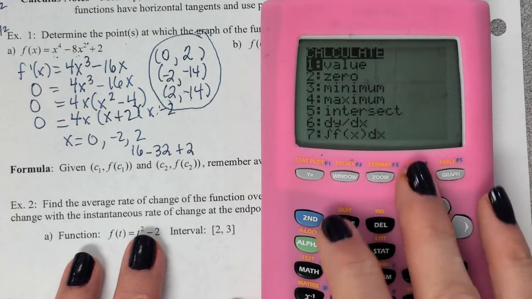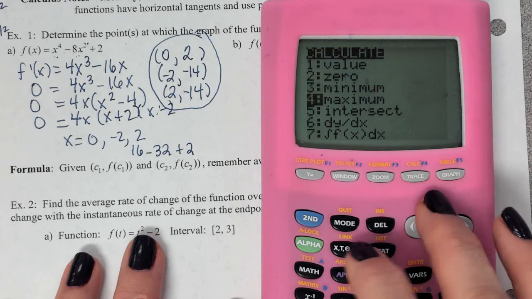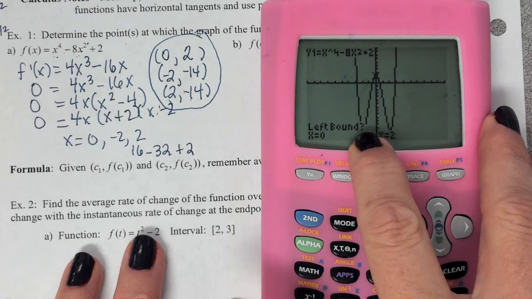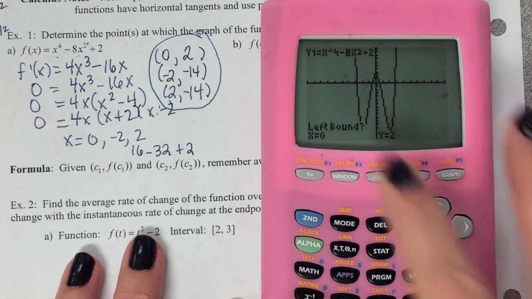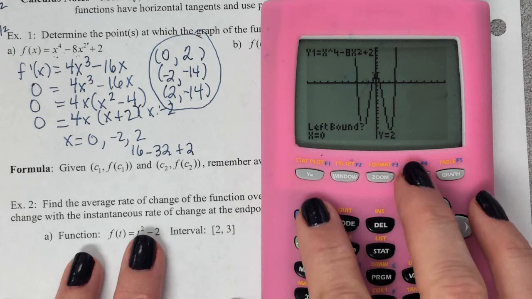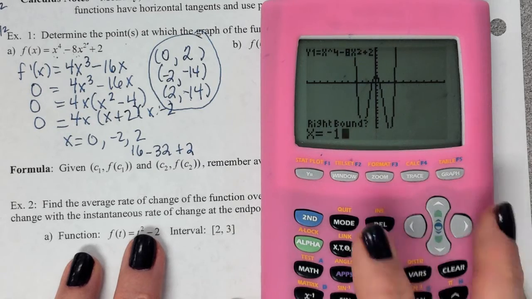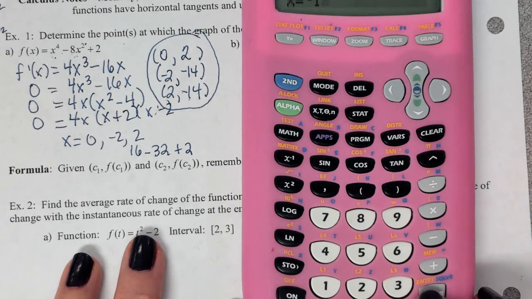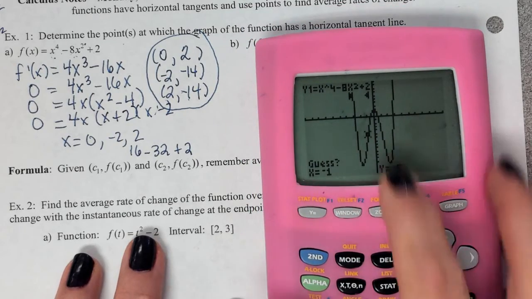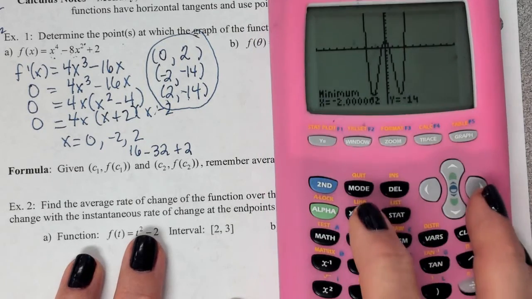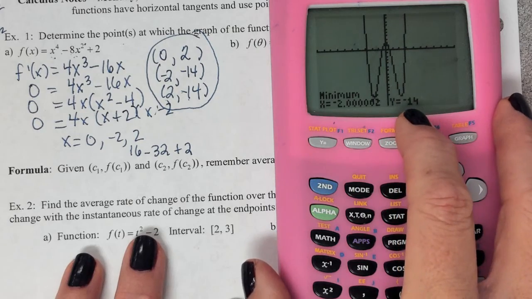So I can do second trace, tell it to find the minimum, and I know the minimum is at negative 2, negative 14, at least that's what I want to check. Instead of scrolling over to my left bound, I'm just going to insert negative 3. And my right bound, I'm going to just put in the number negative 1. I don't have to scroll around, I'm literally typing it in. And so now it's going to say, is your guess in between those two? Yes, it is. Enter. And so now I can see that my minimum value is at negative 2, negative 14.